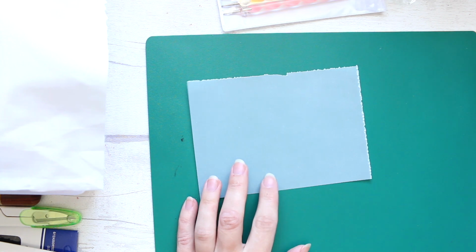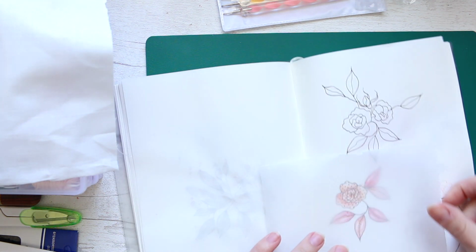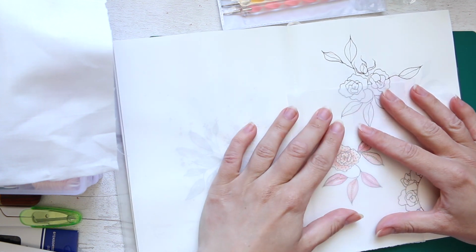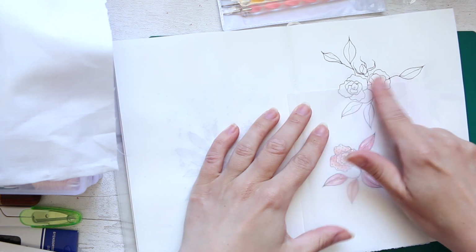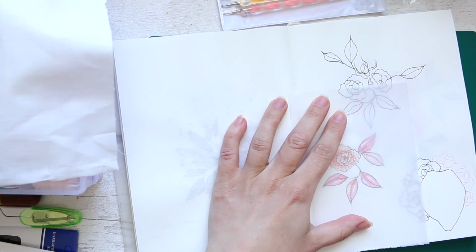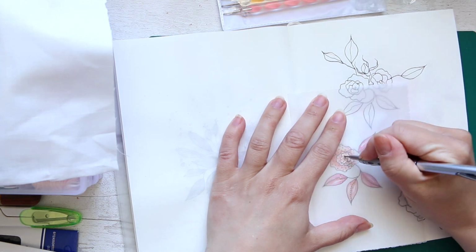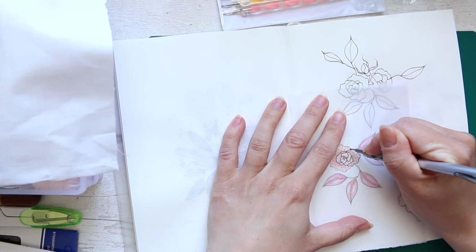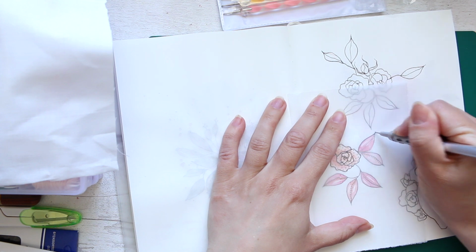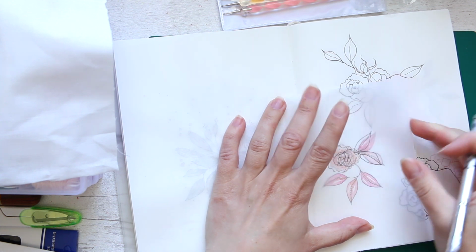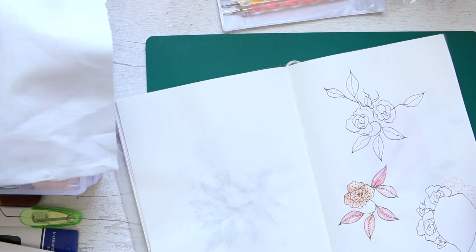So first of all, here's what we're going to do. We're going to take our desired design and place it in the middle of your tracing paper. You could also use a bit of washi tape to make sure your design is not moving around, but I think I will leave mine like that. I'm not going to trace the other image, okay? But imagine you've done a bigger or more detailed image.